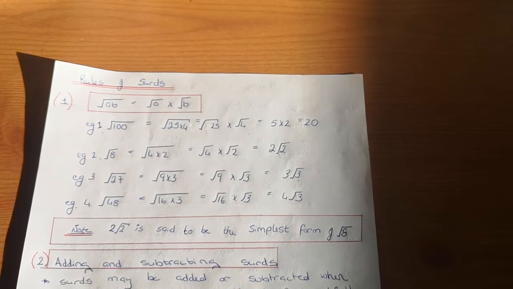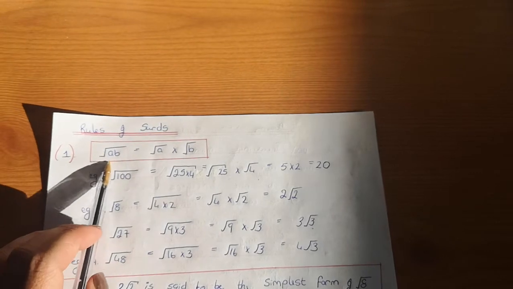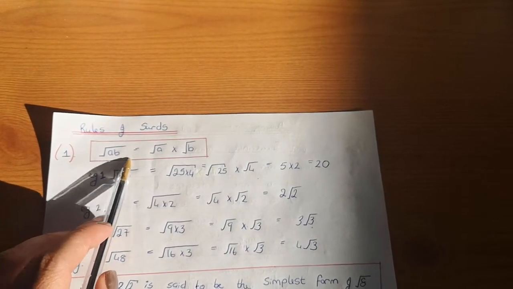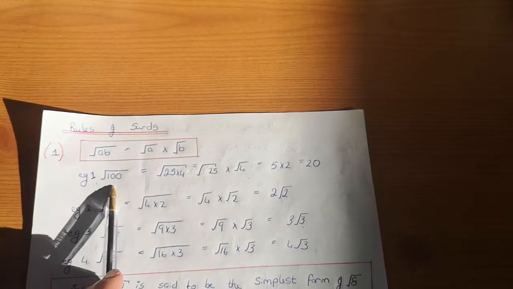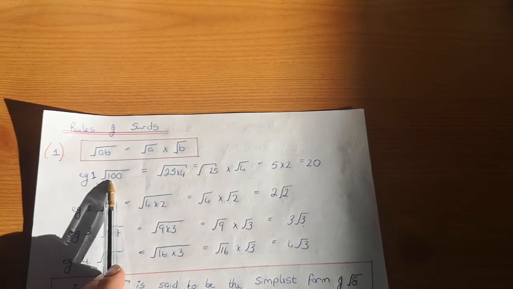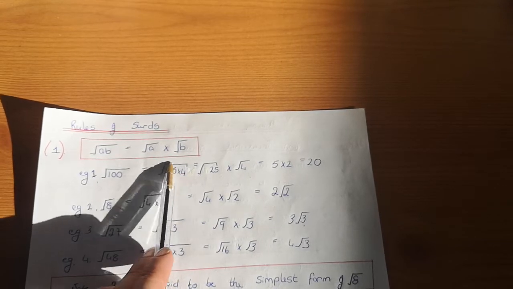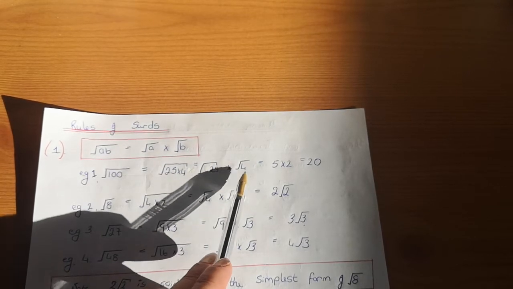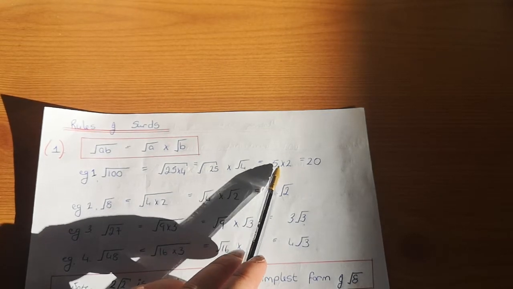This is video 2 of Surds, and we're looking now at the rules of surds. So the square root of AB can be broken up into the square root of A by the square root of B. So let's just have a look here. The square root of 100 can be rewritten as its factors, the square root of 25 by 4. You can break that up then into the square root of 25 by the square root of 4. Square root of 25 is 5, square root of 4 is 2. So 5 by 2 is 20.